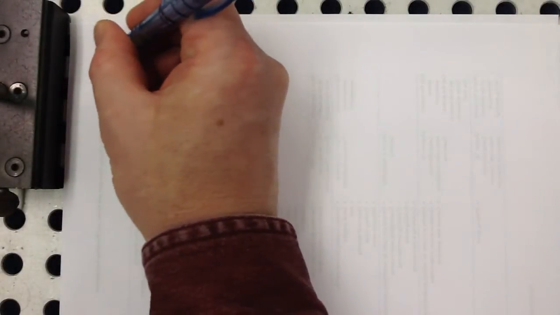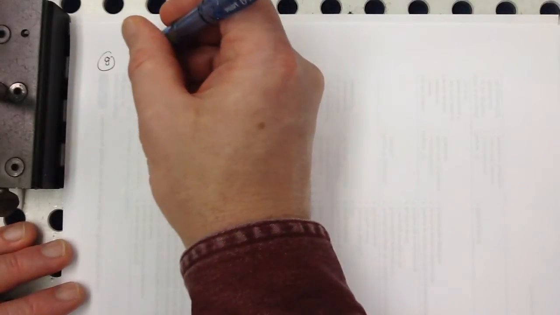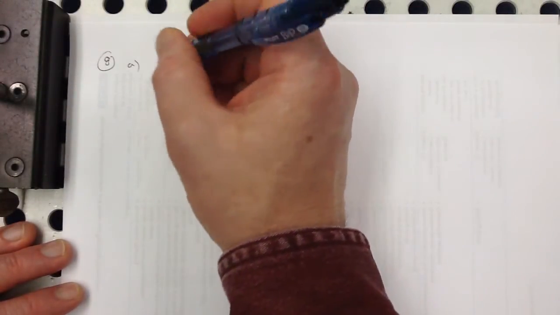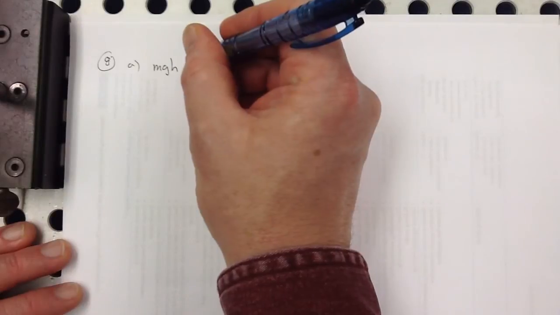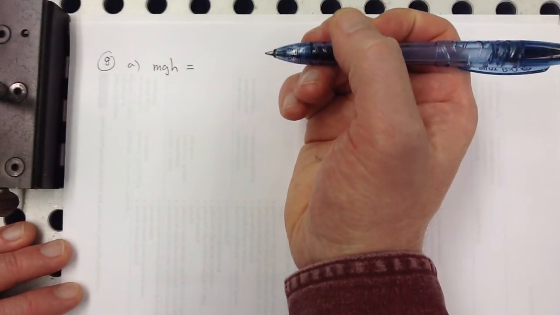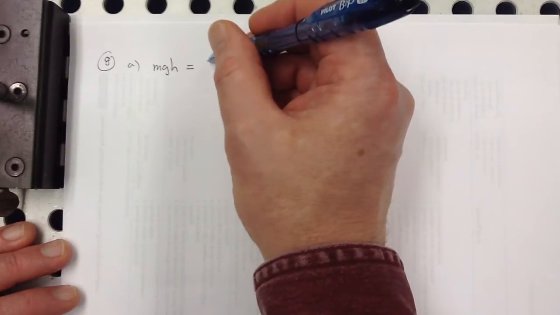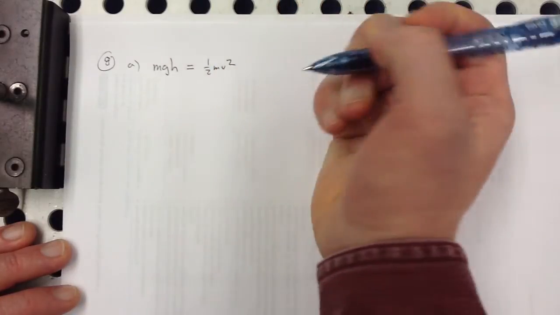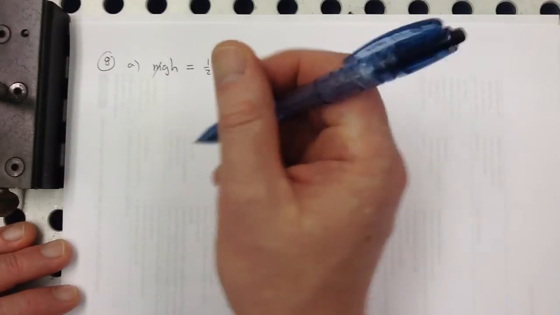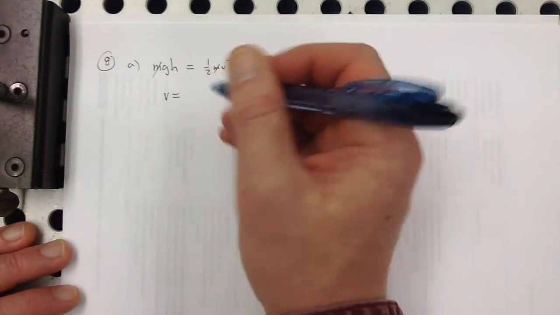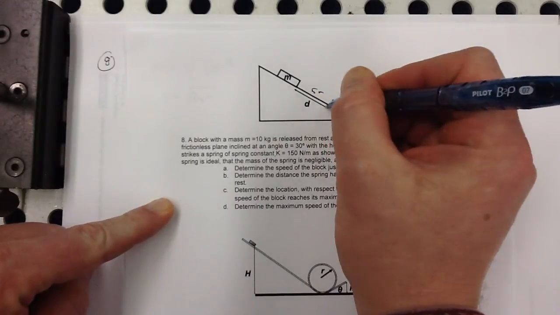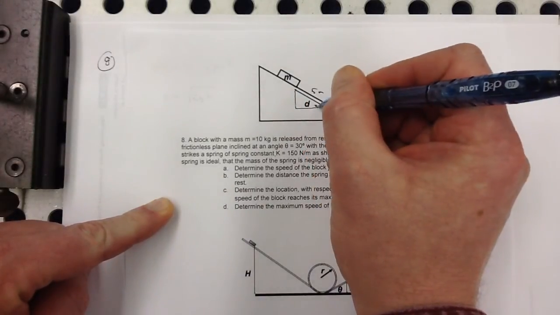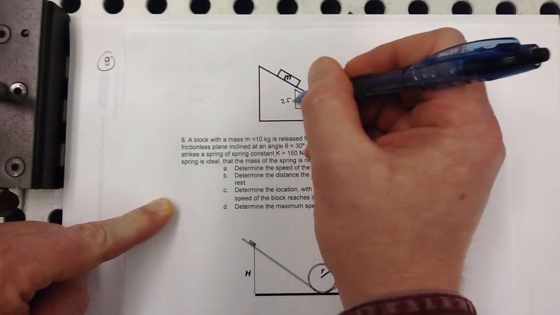So at the beginning, at the highest point, it has all mgh. And just before it hits the spring, if we take that to be the 0 point of this problem, which I think makes sense, then we have 1/2 mv squared there. So the m's cancel out, and I get that the velocity is equal to the square root of 2gh, where h is, if this distance is 5 meters, and this is 30 degrees, then this is 2.5, right?